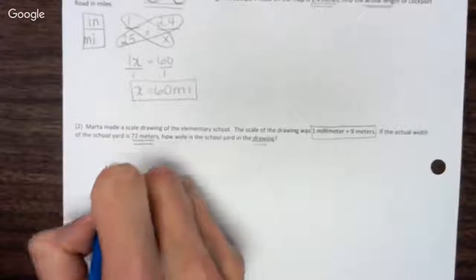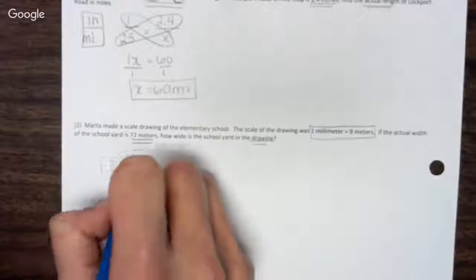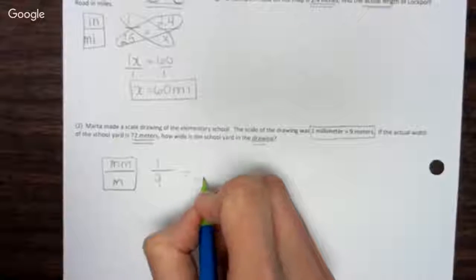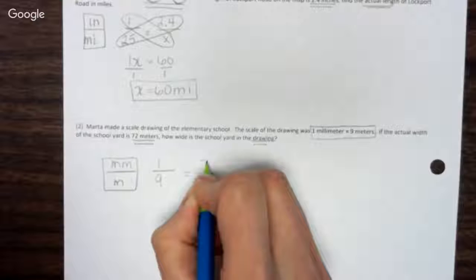So we have millimeters and meters. So I'm going to make a label, millimeters over meters. I know that 1 millimeter is 9 meters, so that's my first fraction. The other number I'm given is 72 meters, so that goes on the bottom because meters are on the bottom, and I want to know how many millimeters that is.